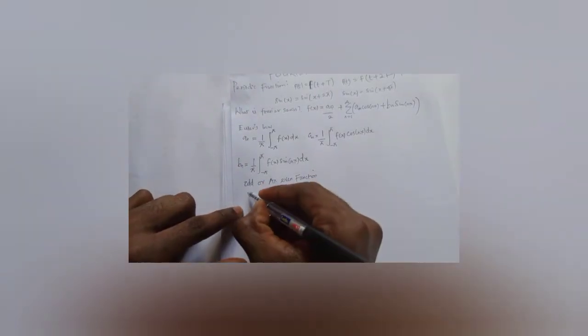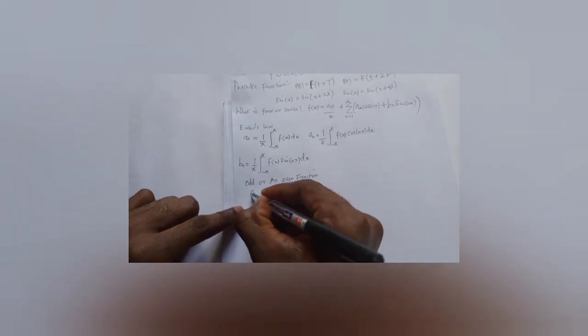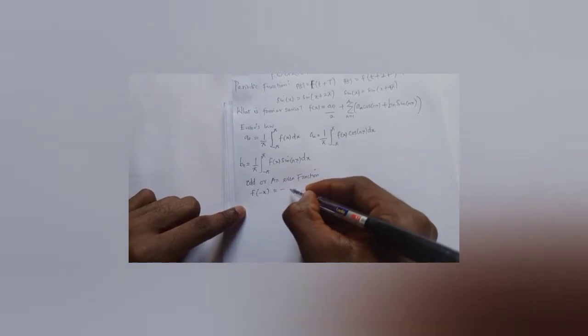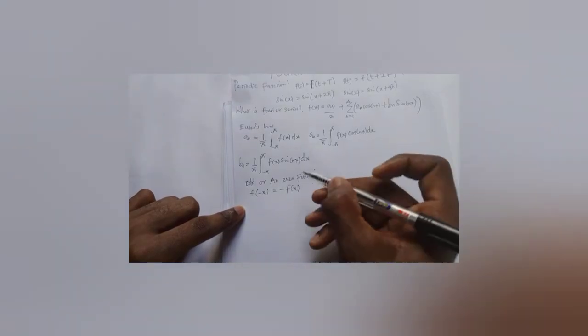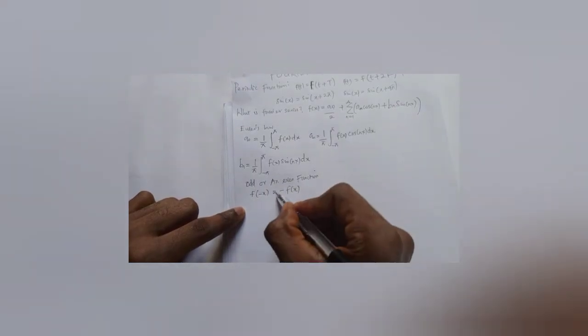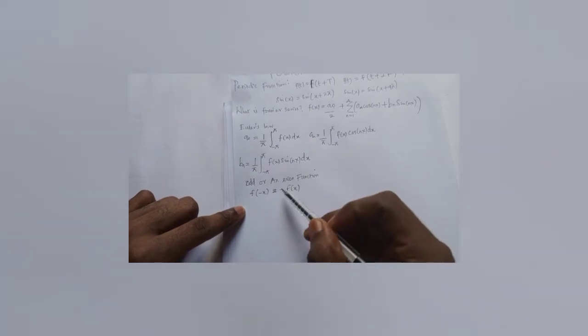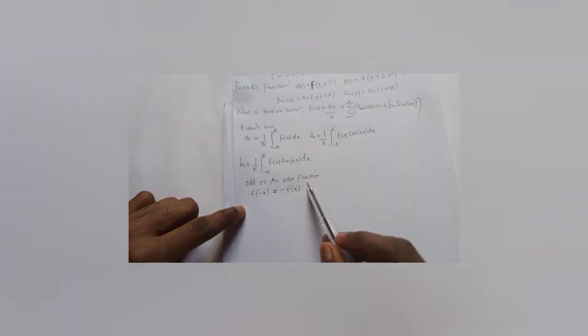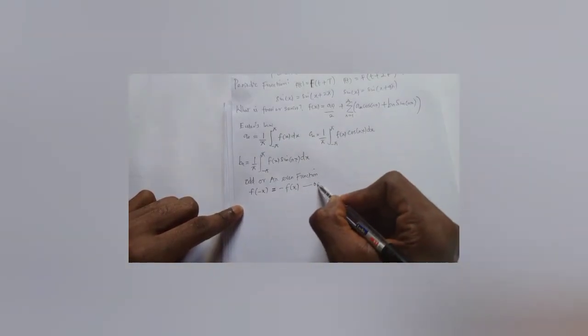A function is said to be odd if f of minus x equals minus f of x. If you have a function with a negative input, and after you solve it, it gives you minus f of x, it means that the function is odd.